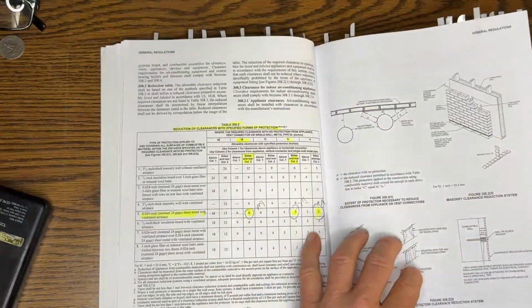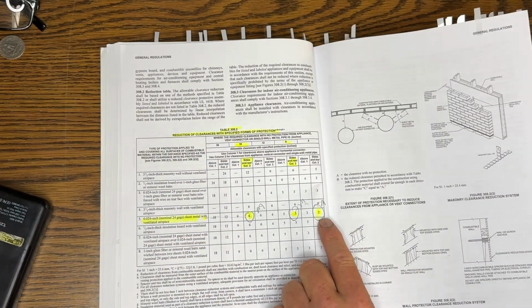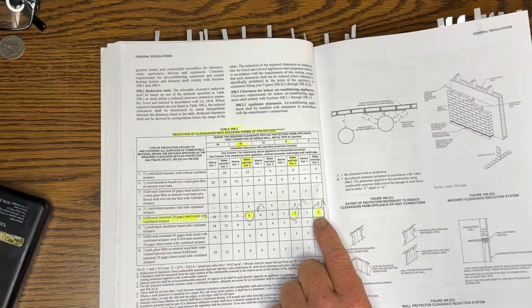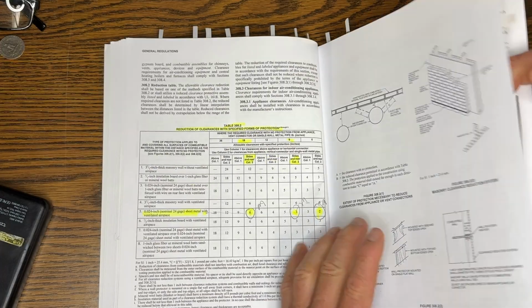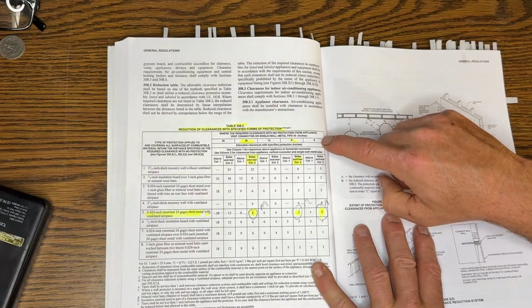308.2, where am I at here? There I am. Reduction of clearances with specified forms of protection. So I had a 2-inch there. So what was the, yeah, see, 6-inch. See how it's 6-inch? So I have 6 inches there.